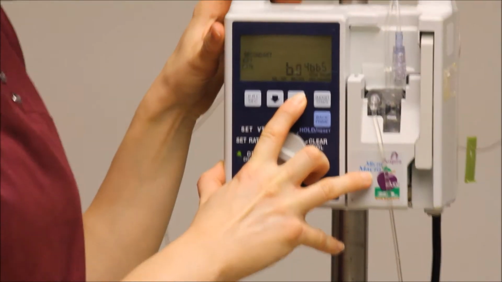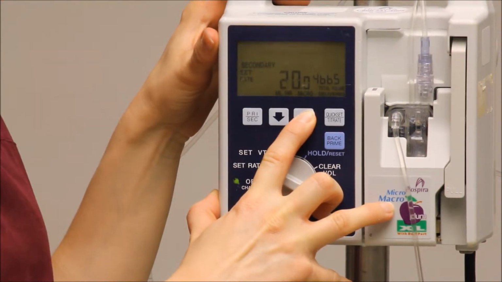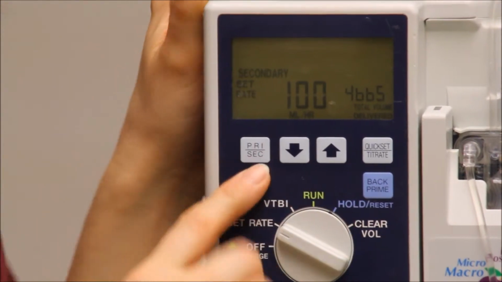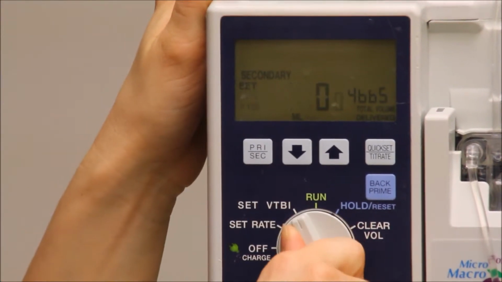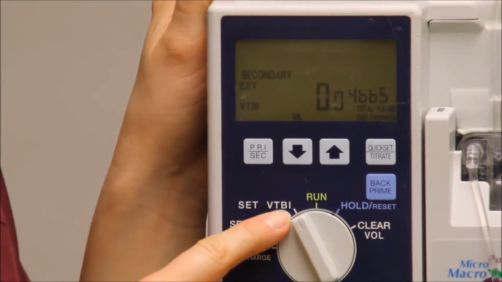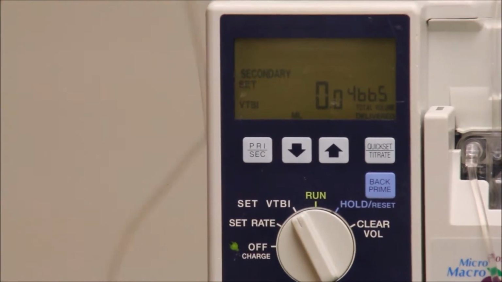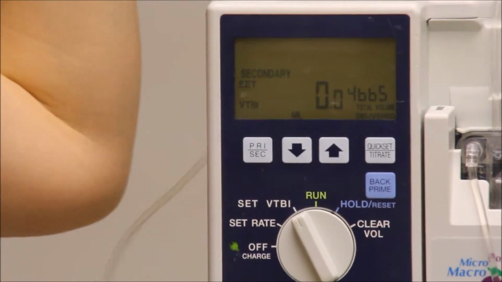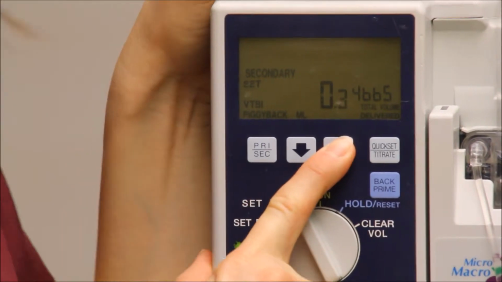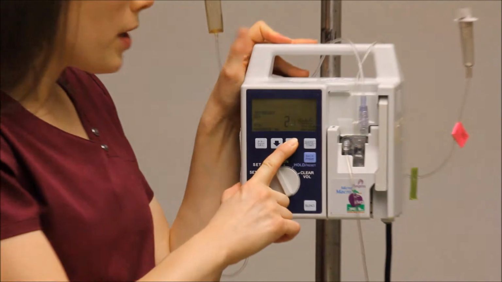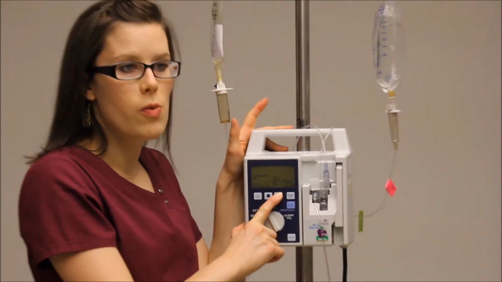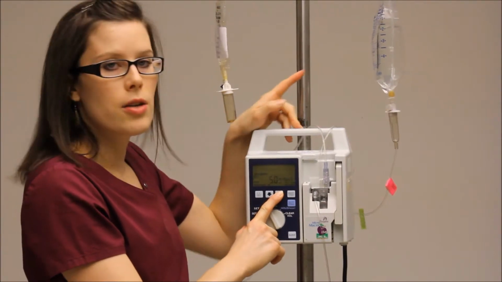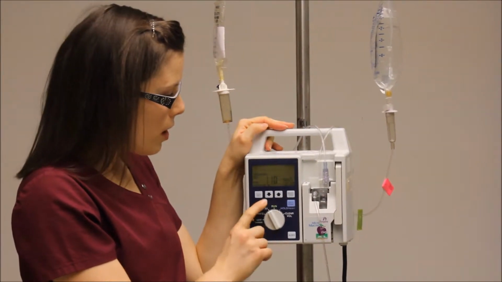So you just set the rate at 100. Now again, you have to set the VTBI, which is volume to be infused. In this case, we want to set it for exactly whatever's in the bag. So this is 100 mLs. I want to set this to be 100 because in this case, it's an antibiotic. Of course, you want all of that to get to the patient. You don't want to set it for anything less like you did with the primary bag.